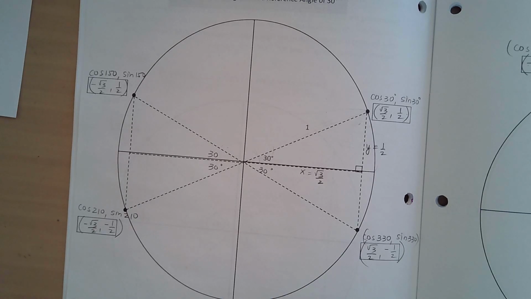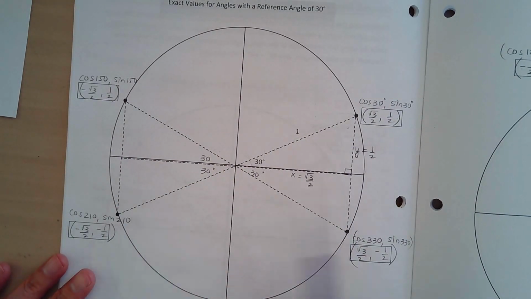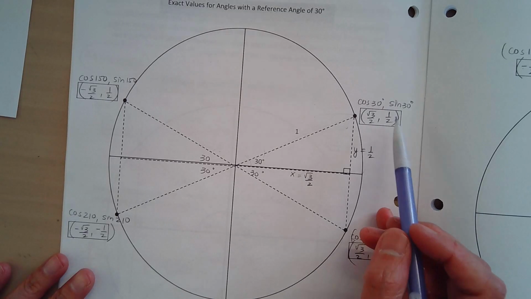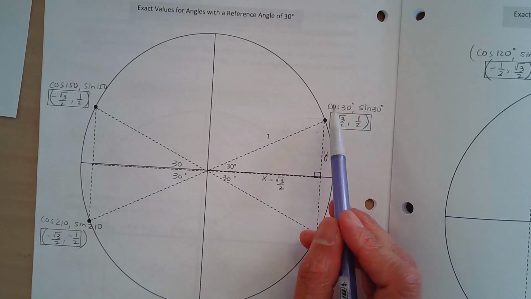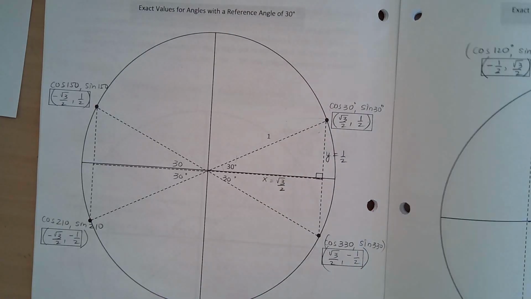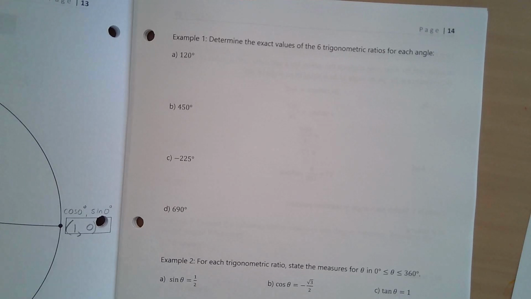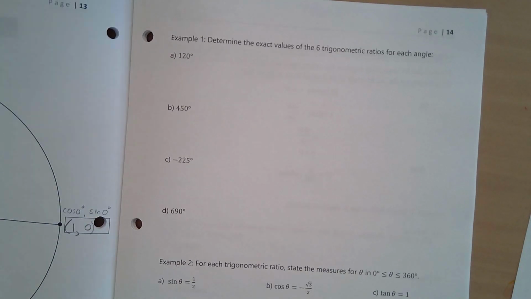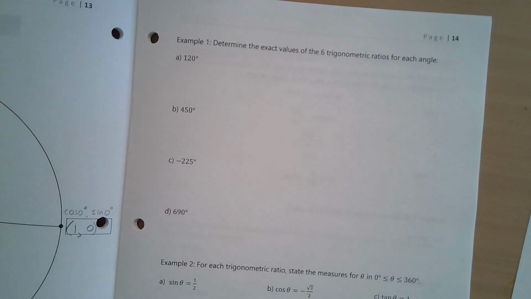Sine divided by cos. Once we have cos and sine, we can figure out the tan by taking the sine divided by the cos of theta. Let's try some. We're probably going to go as far as a little bit of example 1.